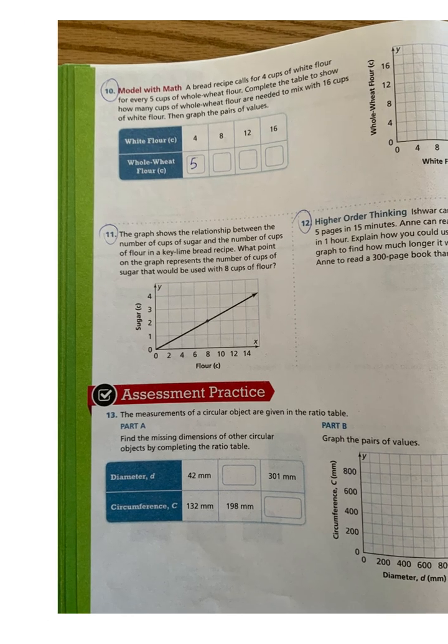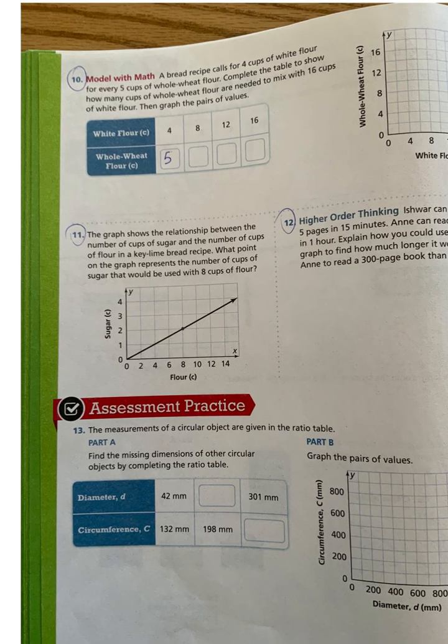So for number 11, we just need to see what point on the graph represents the number of cups of sugar that will be used with 8 cups of flour. So if we go down here and find 8 cups, and we just line it up with sugar, we can see that for 8 cups of flour, we need 2 cups of sugar.